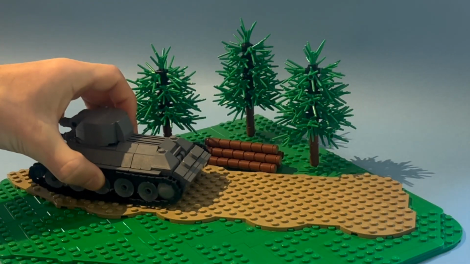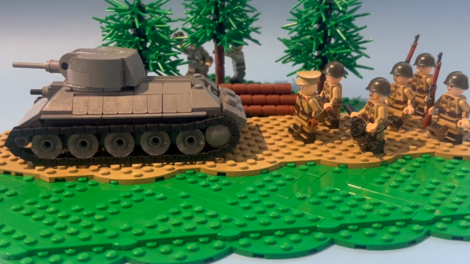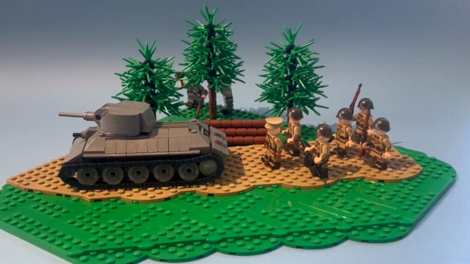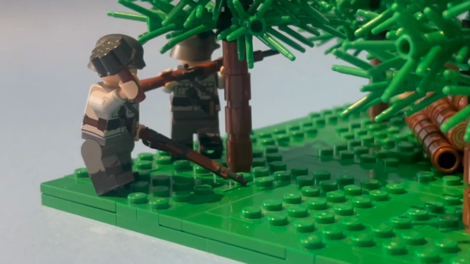Now I added the T-34 and some infantry behind it. 2 Finnish soldiers are ready to attack the infantry and the tank by using a tank grenade.